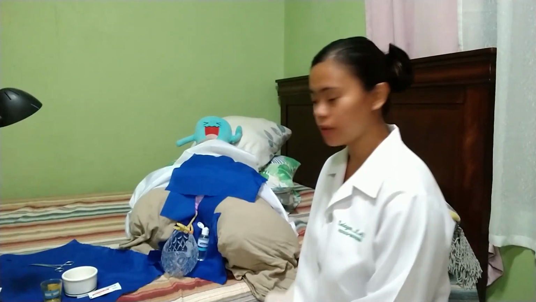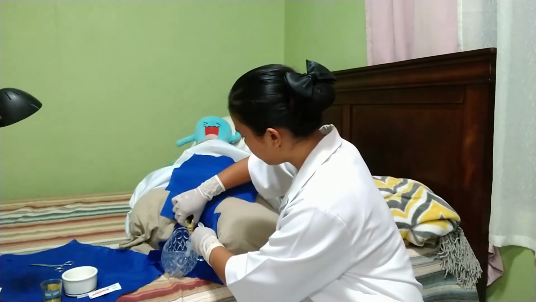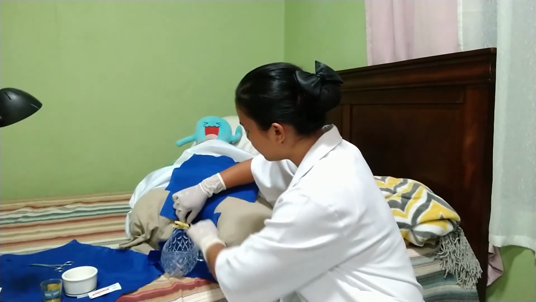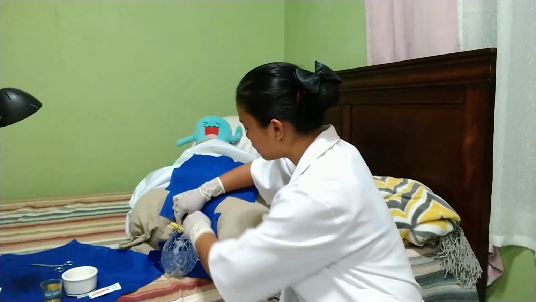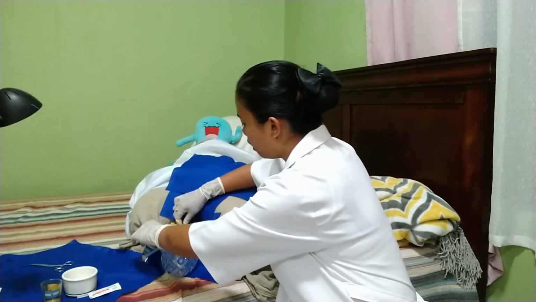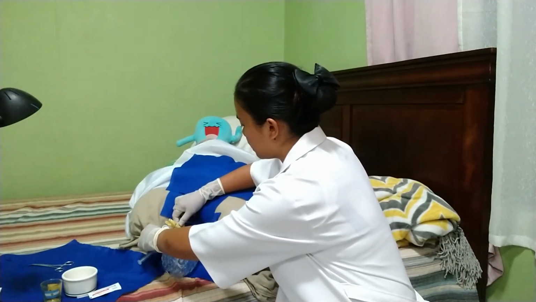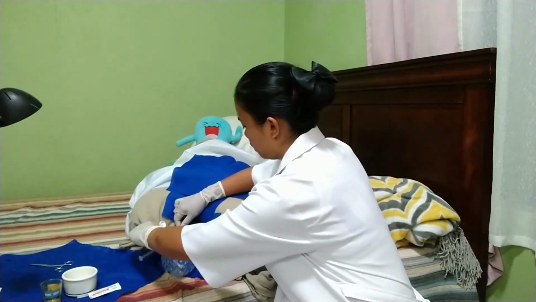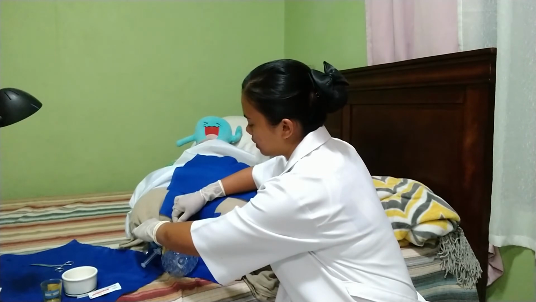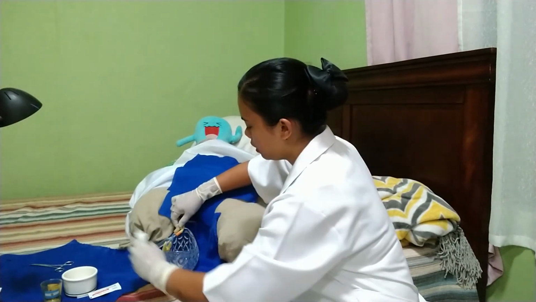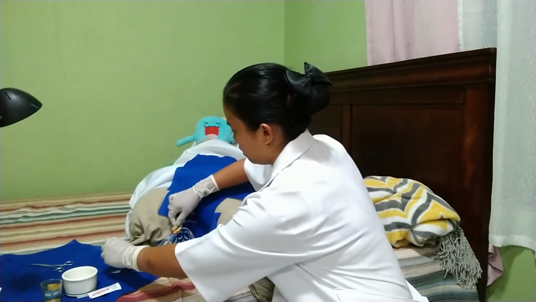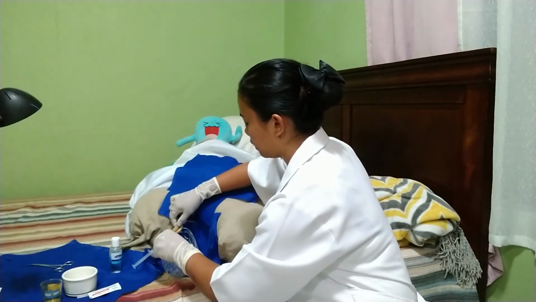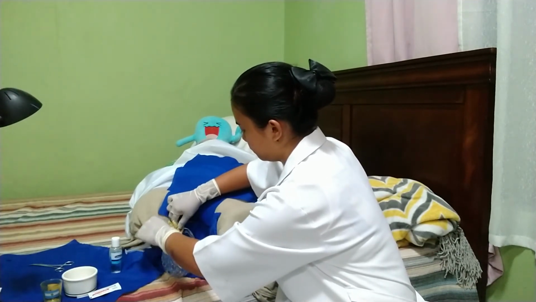The next thing to do is to place a container under the drainage port and fill it with at least 30 cc of urine and cover, and we may set it aside. So unclamp, at least 30 cc, cover, set it aside, and clamp it back again.